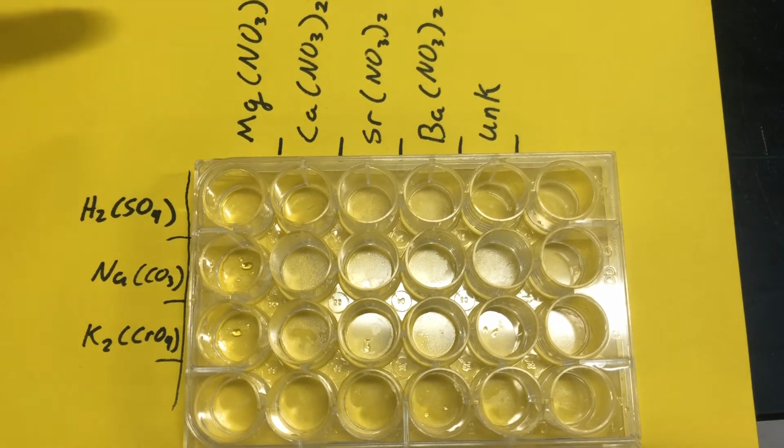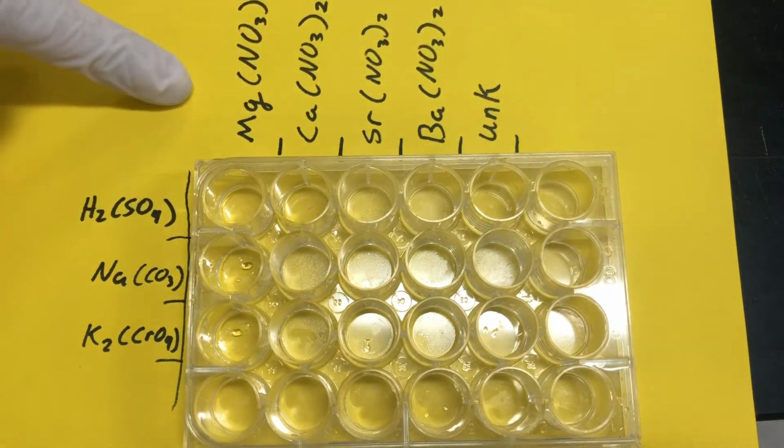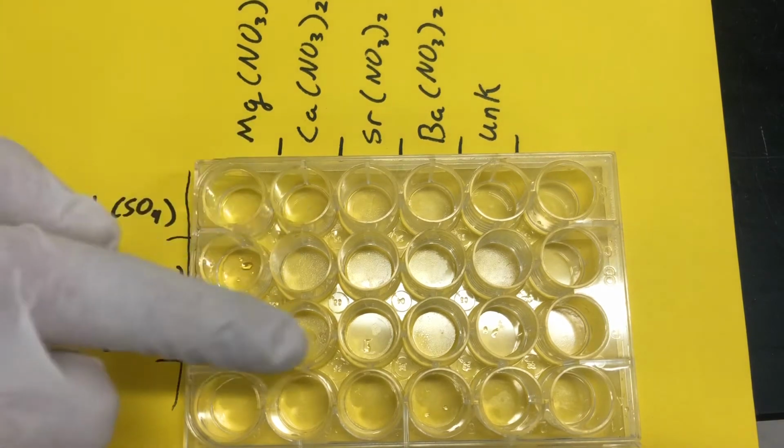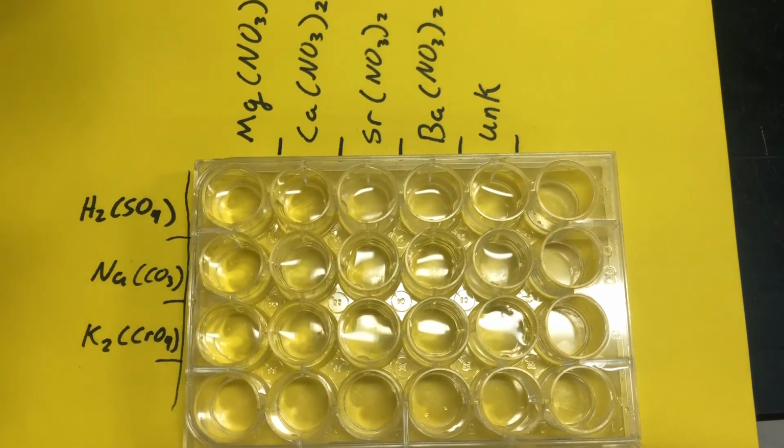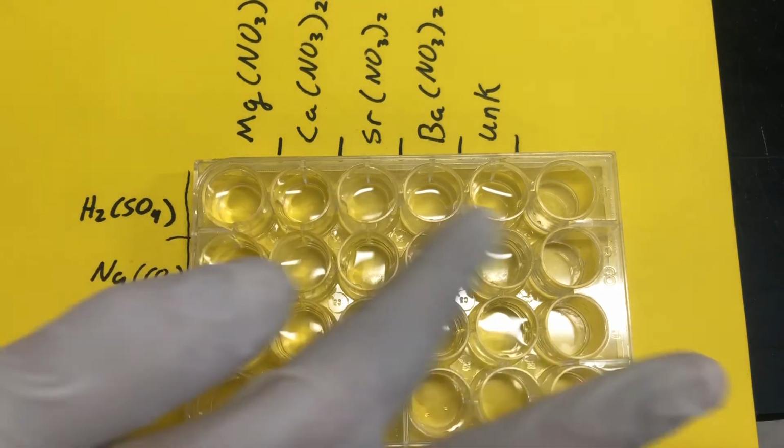Right now, I'm going to start with my aqueous salts first. So I'm going to put each of them in their designated areas. First, I'm going to start off with my magnesium nitrate. All right, so all of the wells are approximately halfway filled, and now I'm going to put in my sulfuric acid, my sodium carbonate, and my potassium chromate into each of these wells.